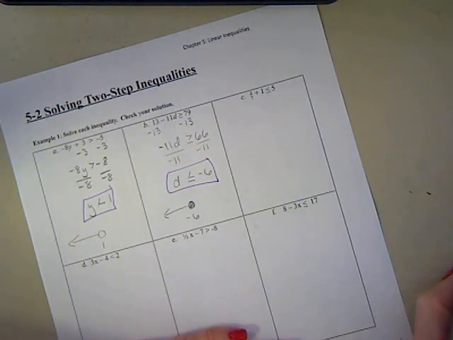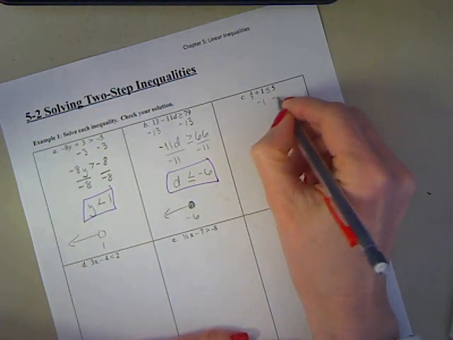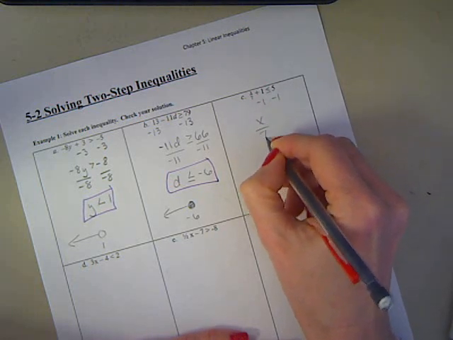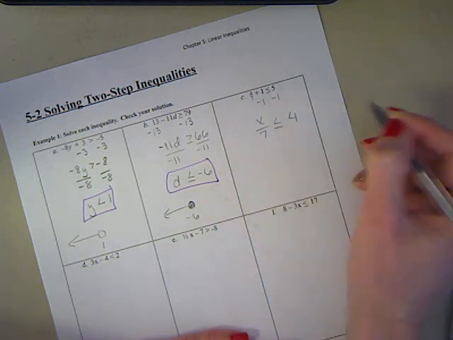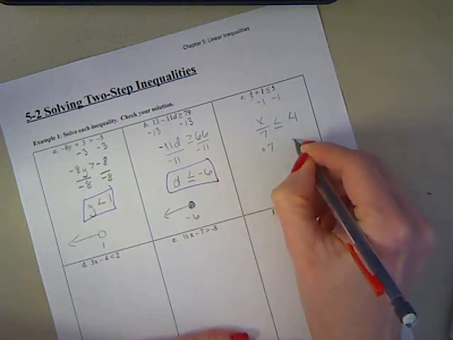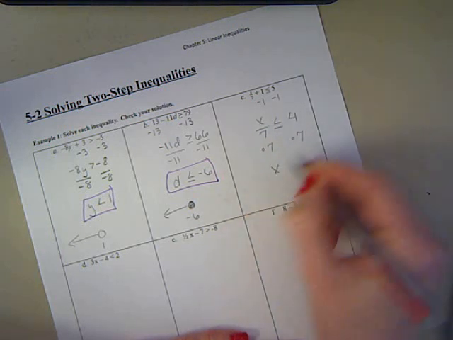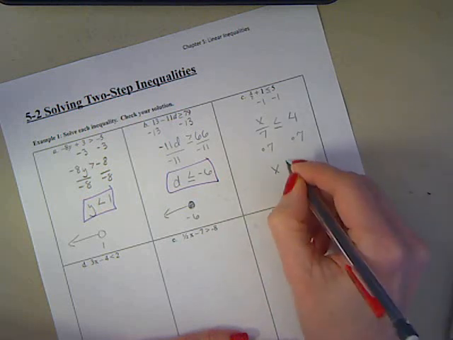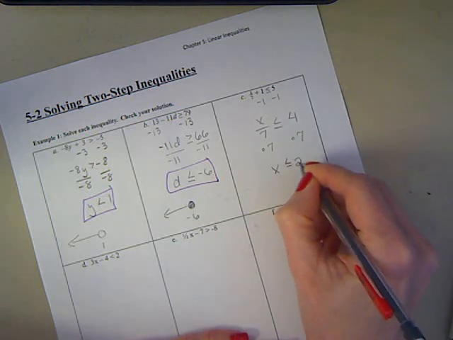For C, we want to get rid of the 1 first, so subtract it. X over 7 is less than or equal to 4. And this is division, so we're going to multiply both sides by 7. Now, I multiplied by a positive, so my sign does not change, and you get 28.